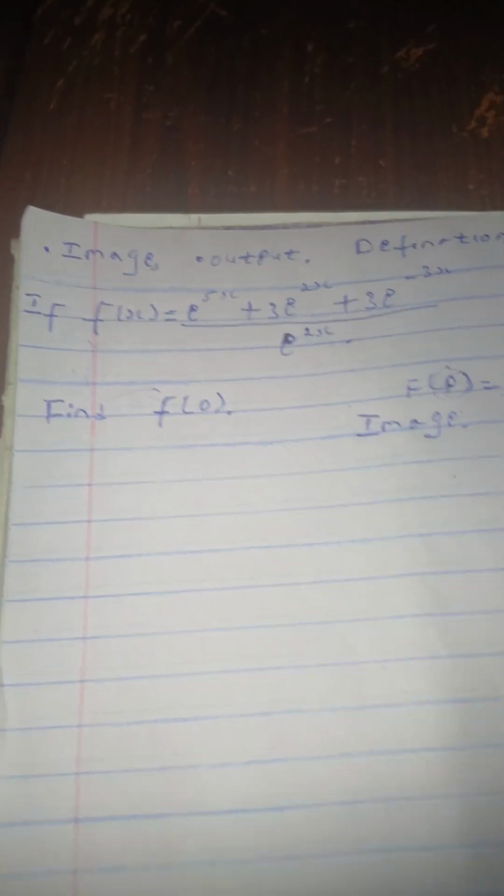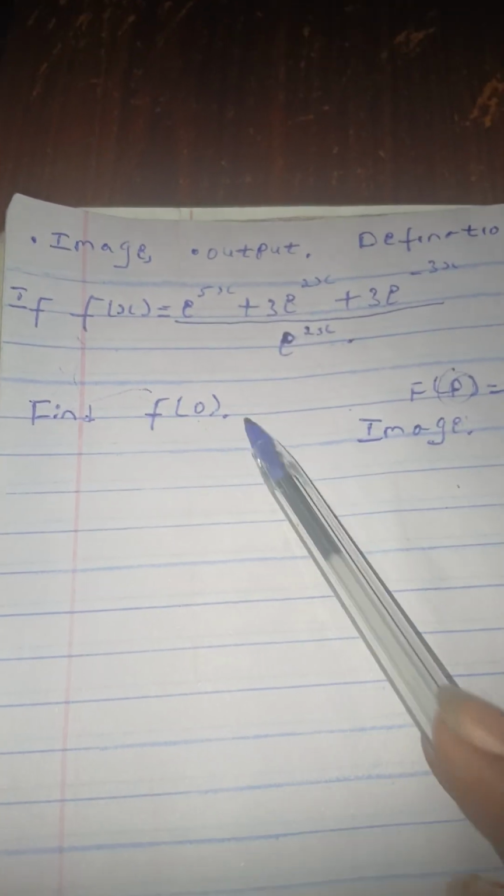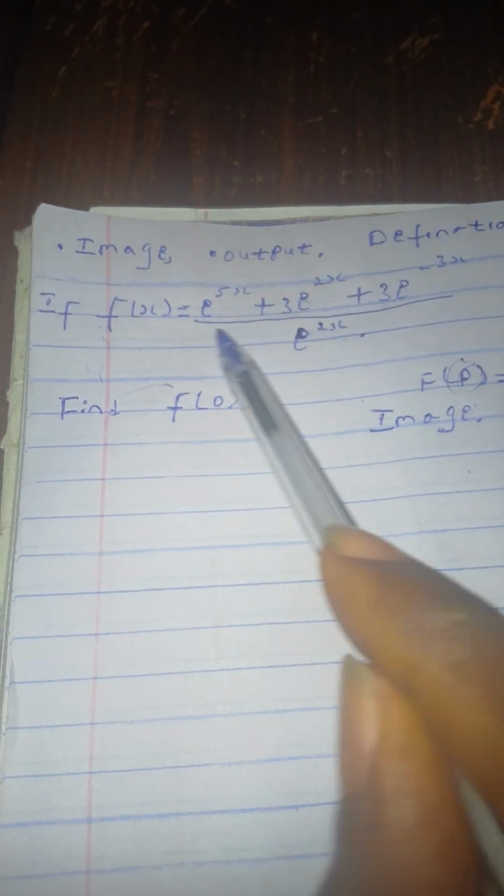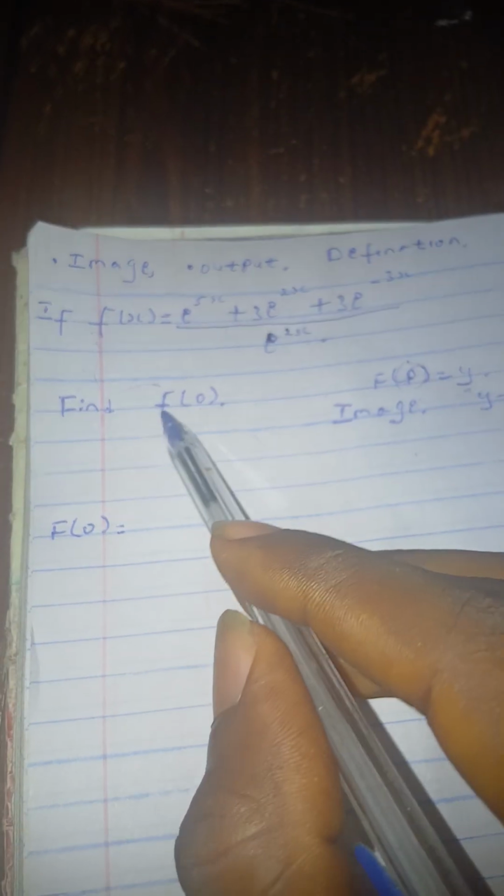Again, the problem says if f of x equals this, we have to find f of 0. This f of 0 is known as the image. The value this f of 0 is going to give us is known as the output. The value of f of 0 can be found from this, which we call the definition. So f of 0 will be equal to, since f of x is equal to this, we are looking for f of 0.